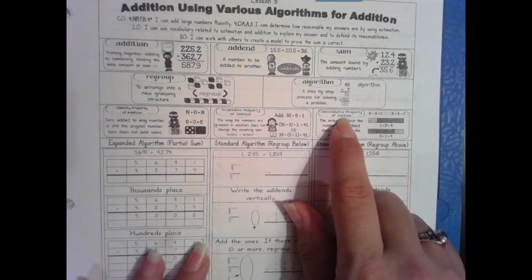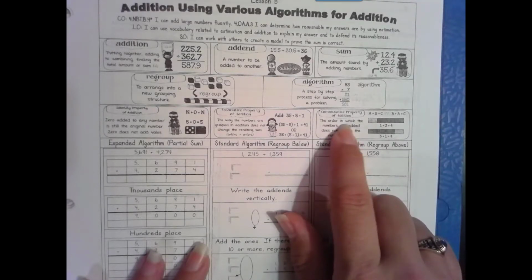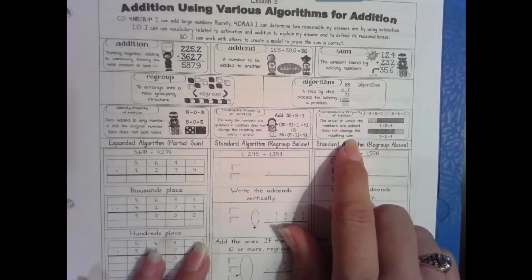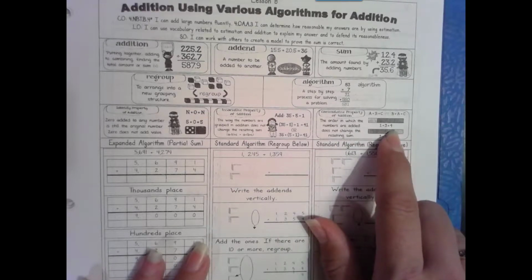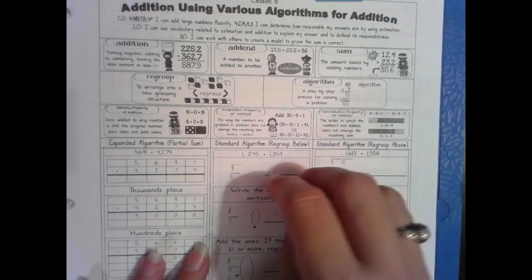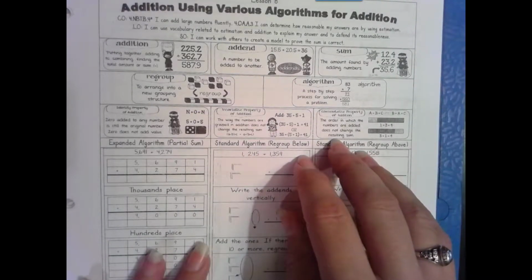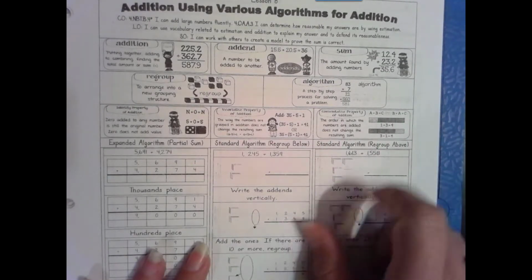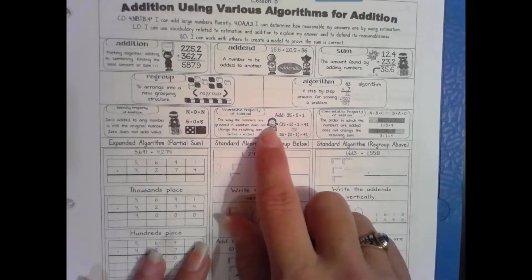Commutative property of addition. The order in which the numbers are added does not change the resulting sum. So 1 plus 3 equals 4, 3 plus 1 equals 4. Since they're all being combined together, it doesn't matter which one goes in first. It's the total amount at the end. That's what these both are dealing with.